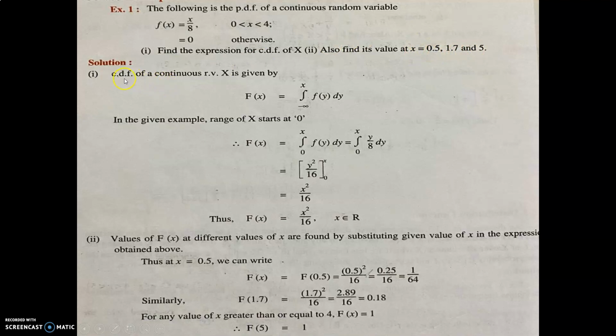So the cumulative distribution function of a continuous random variable x is given by capital F of x is equal to integral minus infinity to x f of y dy. In the given function in this example, the range of x starts at 0, because here the lower limit is 0. So capital F of x is equal to integral 0 to x f of y dy, which is integral 0 to x y upon 8 dy, so y square upon 16 from 0 to x, so x square upon 16. So capital F of x is equal to x square upon 16.